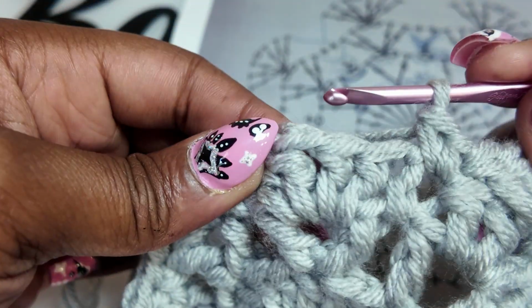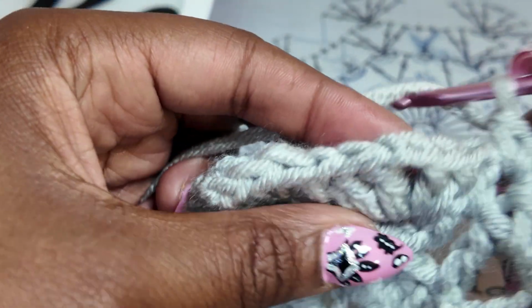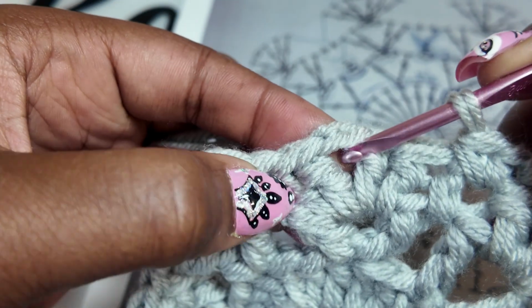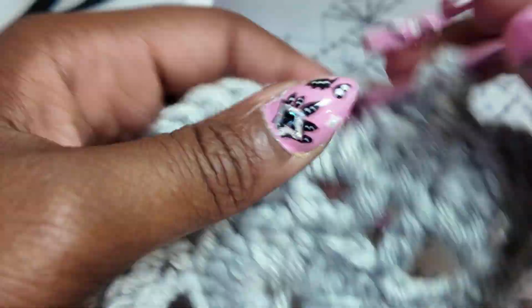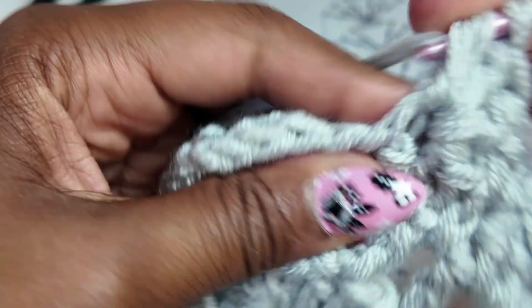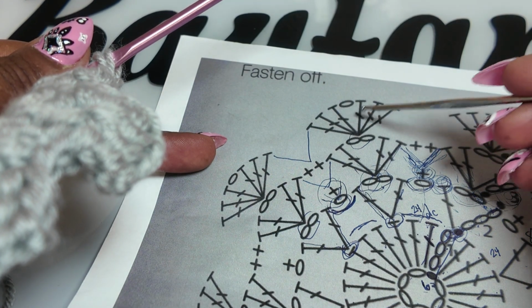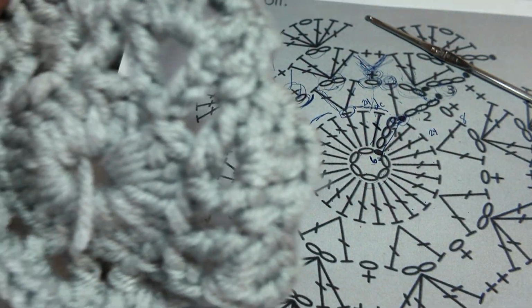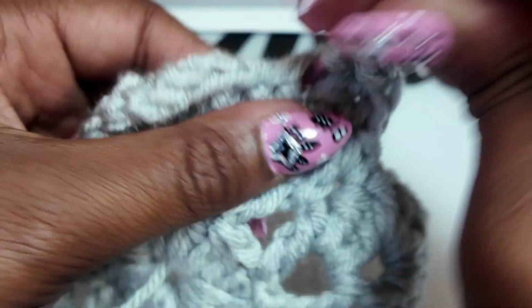and then we're just going to repeat the same thing around. So just skip those 2 double crochets, and go into this space, our chain 1 space, with 3 double crochets. 1, 2, 3. So this is where we are here. 1, 2, 3 are 3 double crochets, chain 1, 3 double crochets. So we're going to do 3 more double crochets in that space, chain 1, and then 3 double crochets.